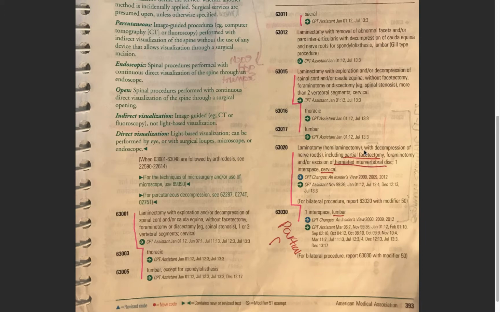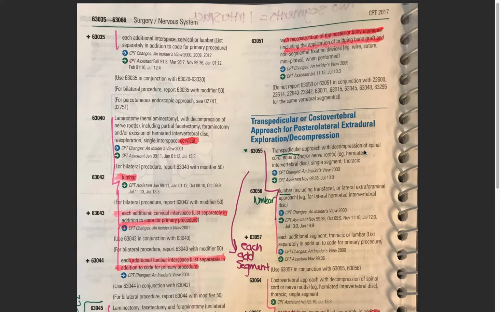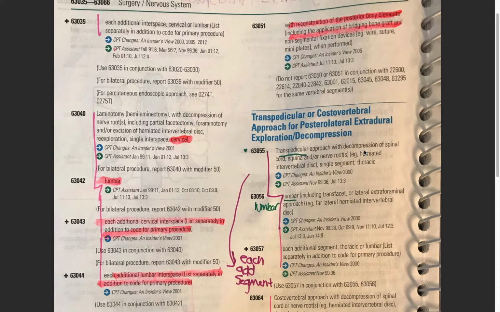63030 is for the lumbar spine. 63035 is each additional interspace, so this is for the cervical or lumbar. So if they did an L1 to L2 and an L2 to L3, you would code the first code with this code as an add-on code.